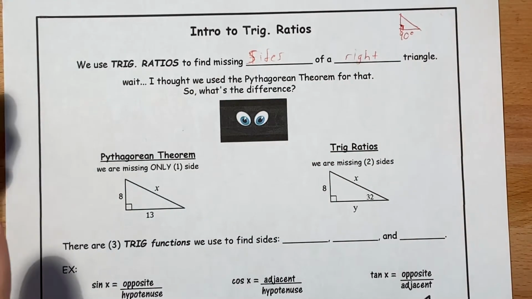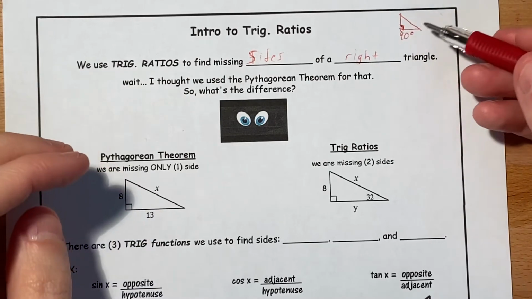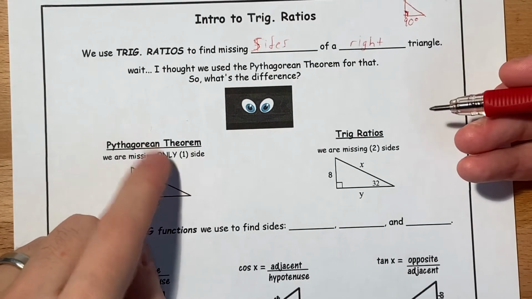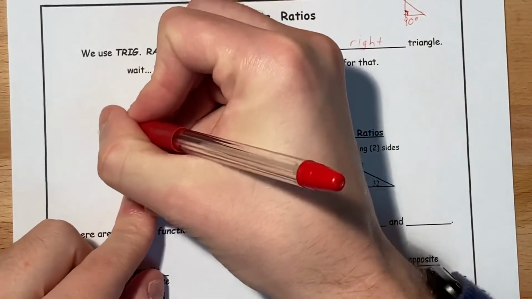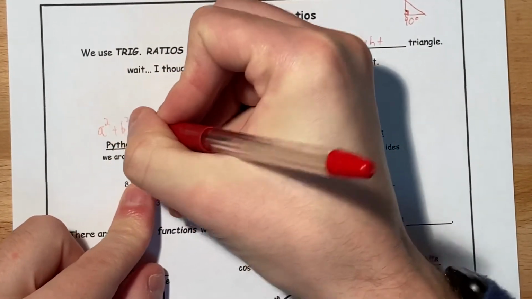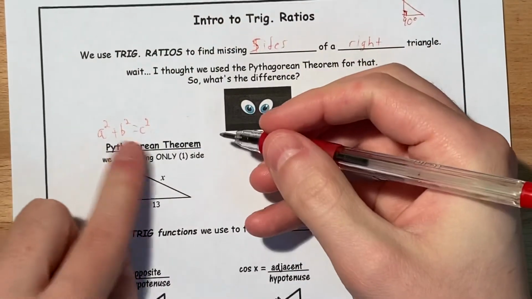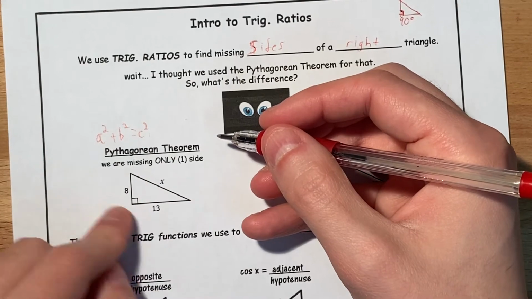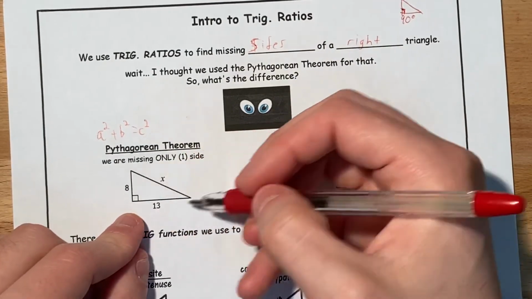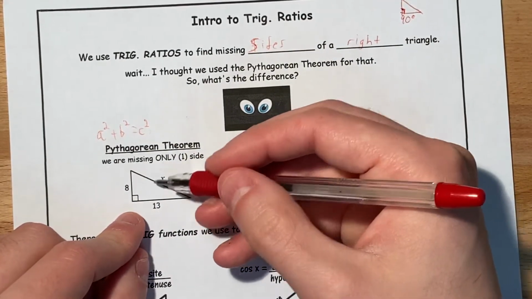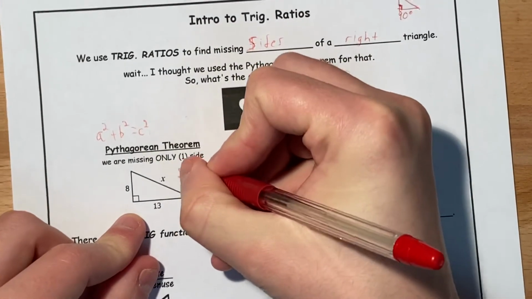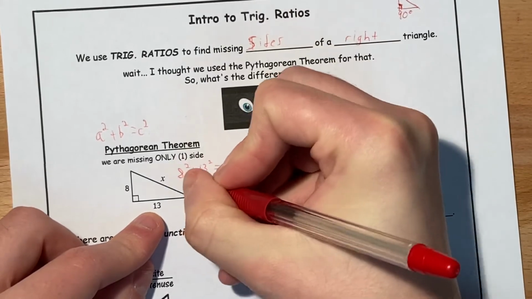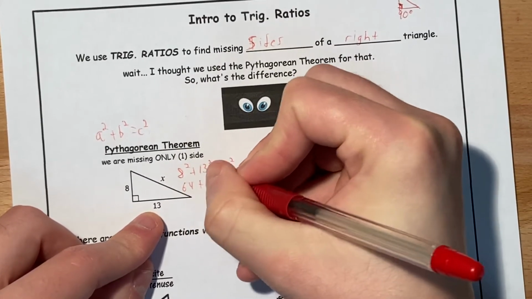But you've worked with 90-degree triangles before, mostly with the Pythagorean theorem. It's something you've done a lot. The Pythagorean theorem says a squared plus b squared equals c squared. And you can use that when you have two sides of a triangle and you're trying to find the third. For example, if we were given 8 and 13, and you wanted to find this, you could just do 8 squared plus 13 squared equals x squared. And then you would do some math and you'd be able to solve for x.